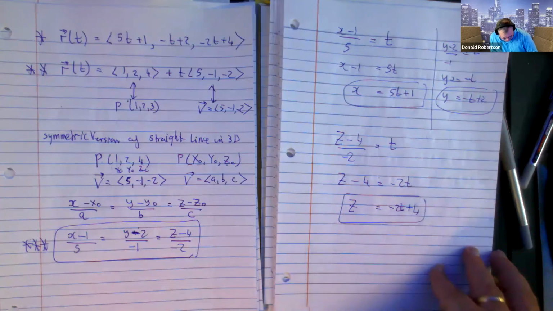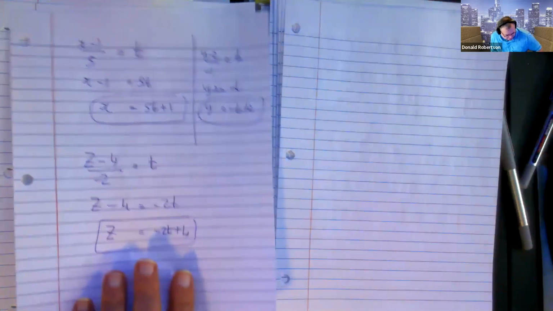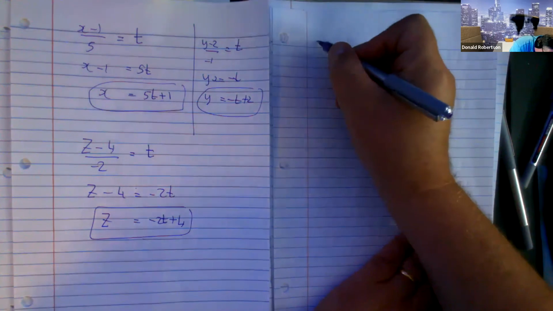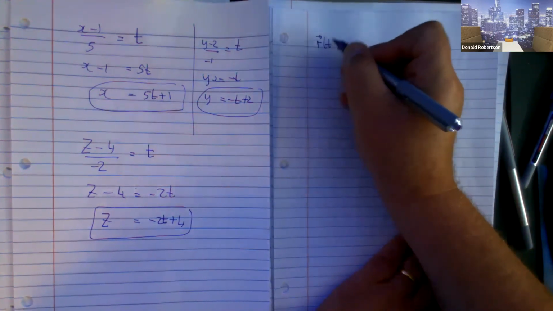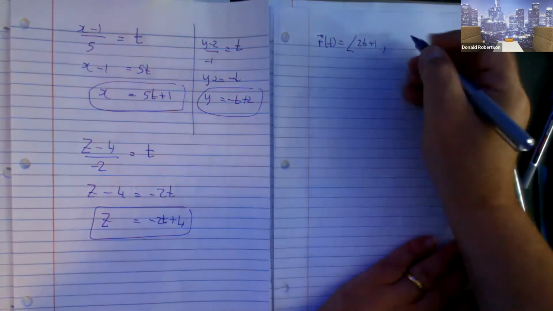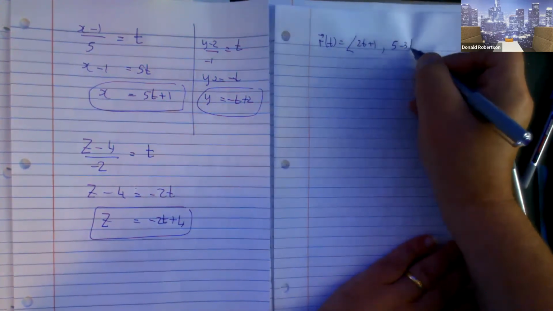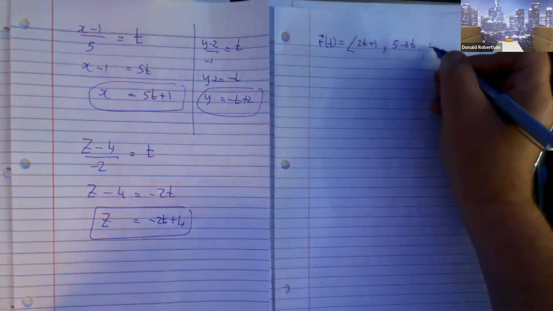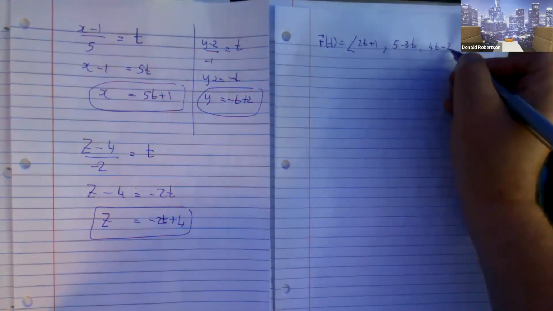Now, if this is, and it is, the equation of a line, I should be able to take any one of the 3 versions and answer some pretty straightforward questions. So first one I'm going to do is imagine I've got the equation of a straight line, and it happens to be 2t plus 1, 5 minus 3t, and 4t take away 2.